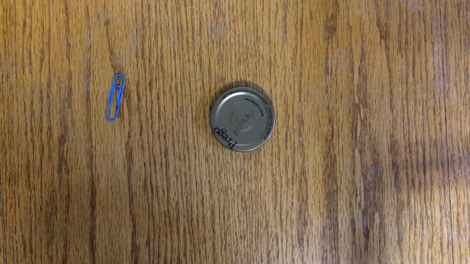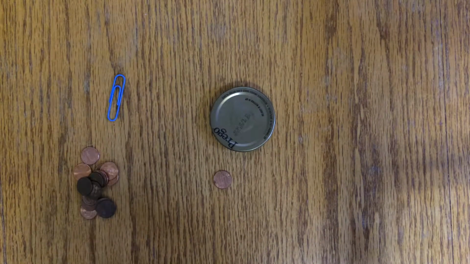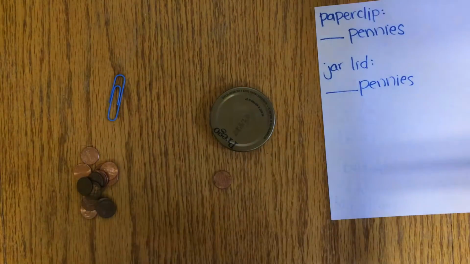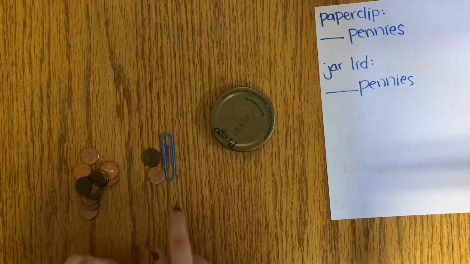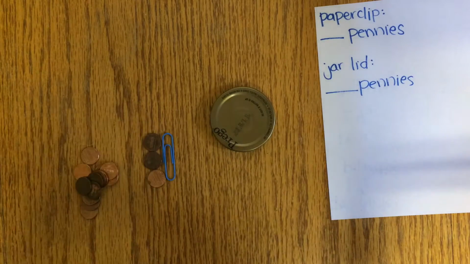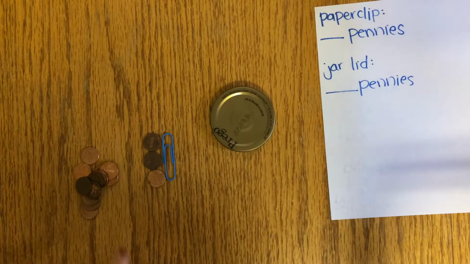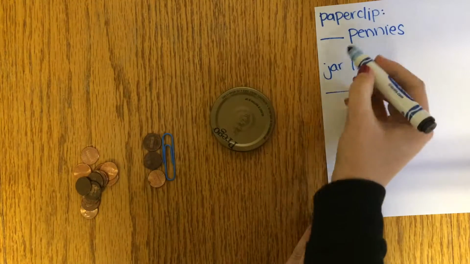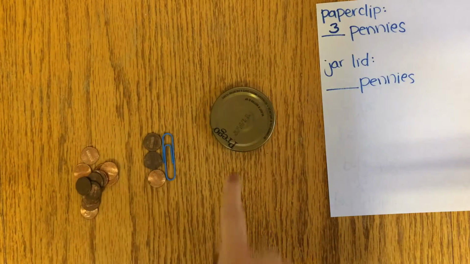The item that we are going to use to measure both of these items will be a penny. Here I have a stack of pennies that we can use. Let's start with the paper clip. I'm going to line pennies up along the length of the paper clip. It takes 3 pennies to reach the length of the paper clip. So on our paper, we're going to write 3. Now let's measure the jar lid.